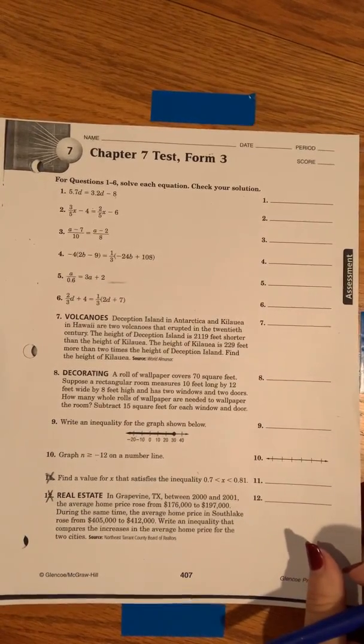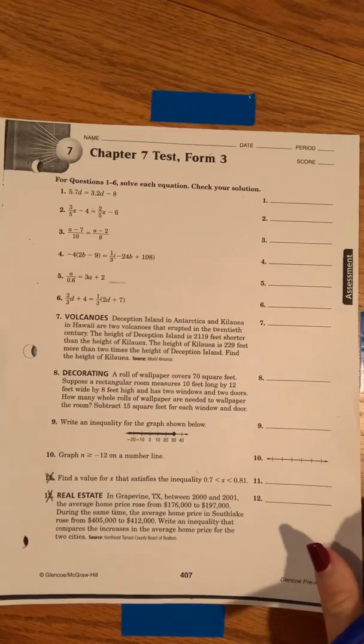Okay, so we'll start with the equations up at the top. I'll give you the answer, and then I'll do the problem. That way, if you got the answer right and you don't want to watch me do it, you can fast forward to the next one.